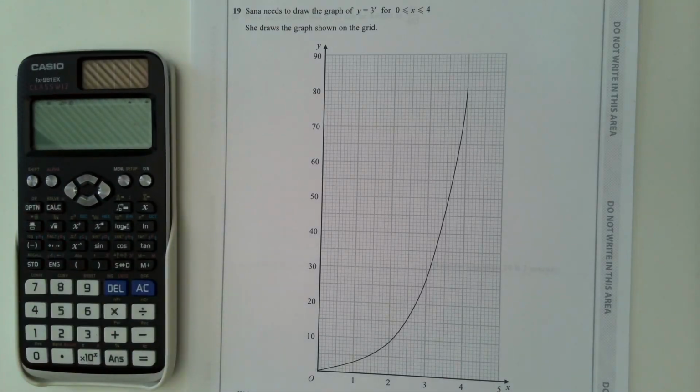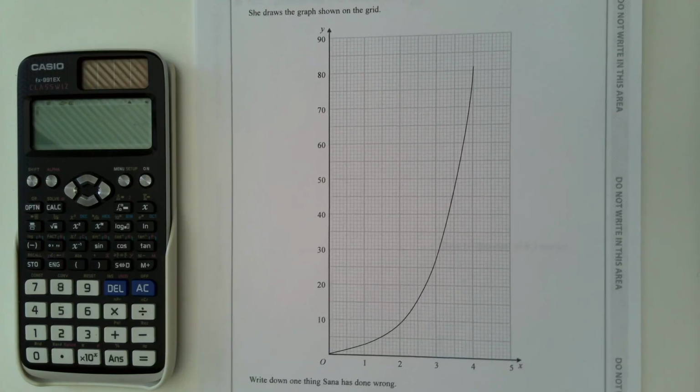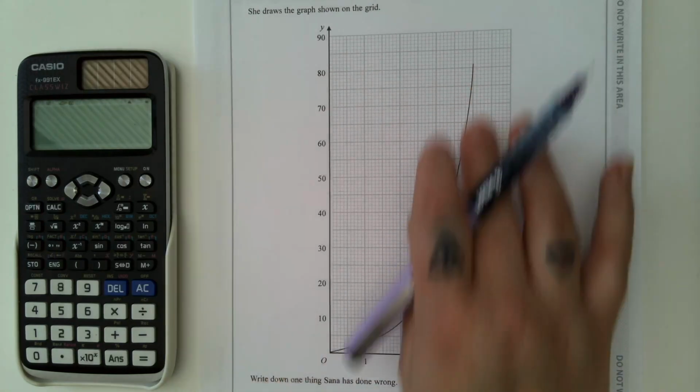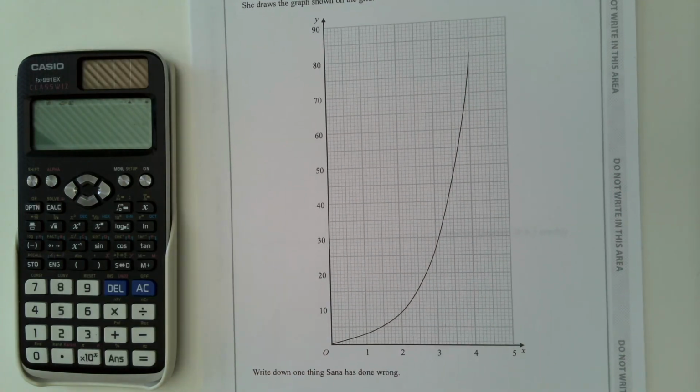Question 19. Sana needs to draw the graph of y equals 3 to the power of x for the range of values from 0 to 4. And she's drawn the graph that's shown on the grid here. So this is Sana's graph. The question asks us to write down one thing Sana has done wrong.